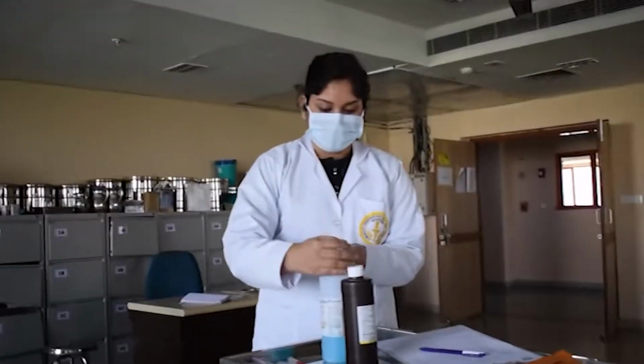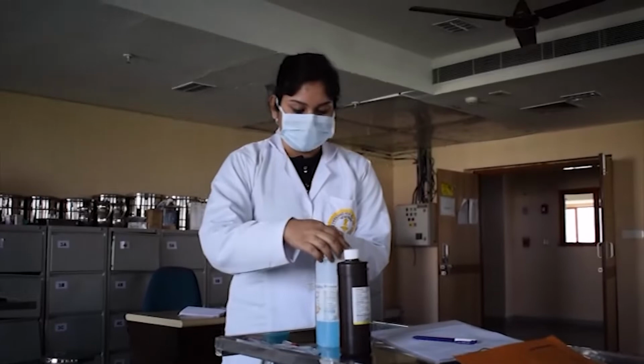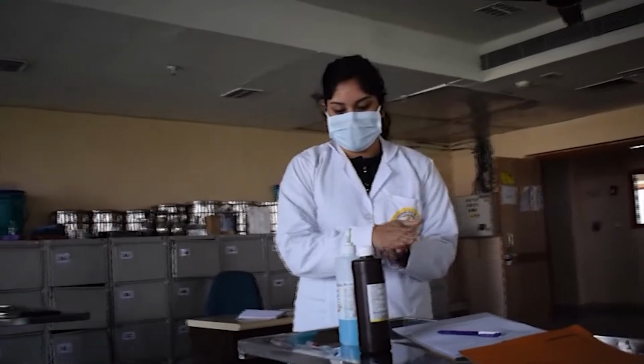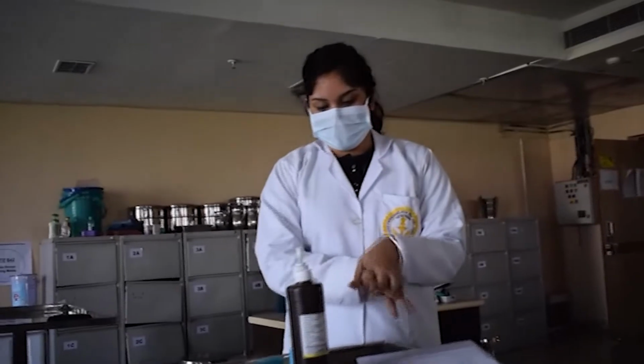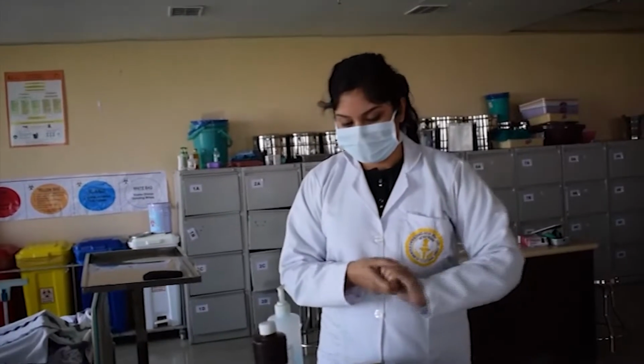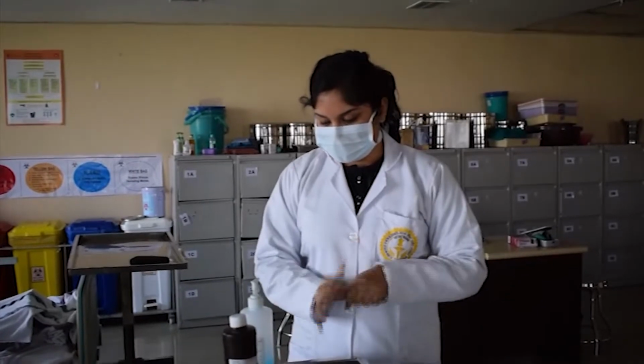In the meanwhile, the microbiologist ensures waste management and standard precautions. She checks for the bundle care, hand hygiene and needle stick injuries etc. in the checklist. She checks the antibiogram.